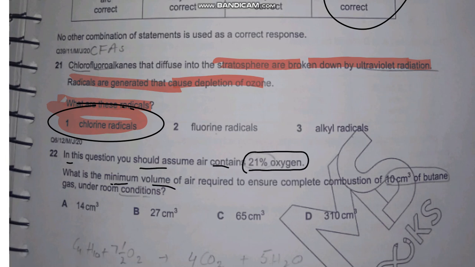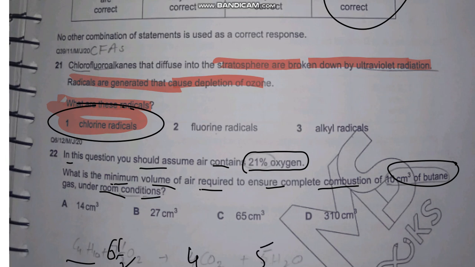What is the minimum volume of air required for complete combustion of 10 cm³ of butane under room conditions? Here we can see the equation: butane plus 6.5 oxygen, after that 4 carbon dioxide and 5 water molecules will be produced. So the volume of oxygen will be 6.5 × 10, so 65 cm³.